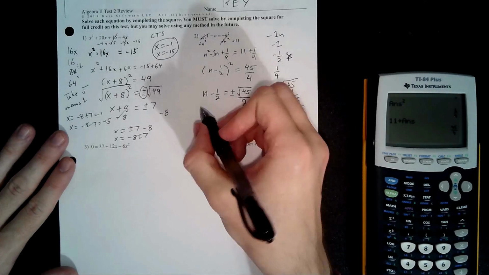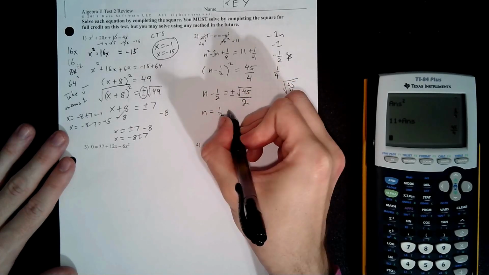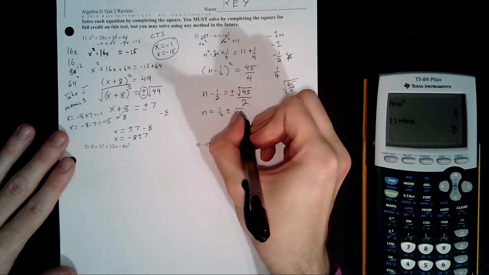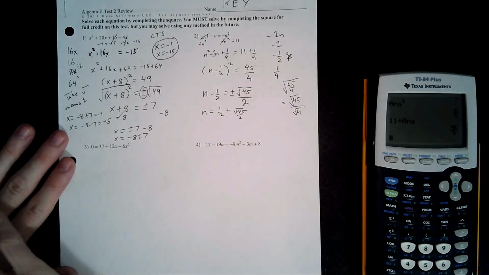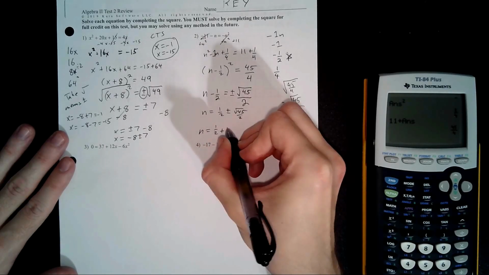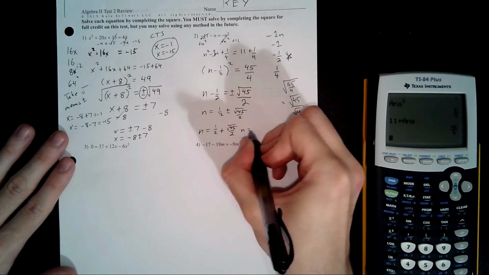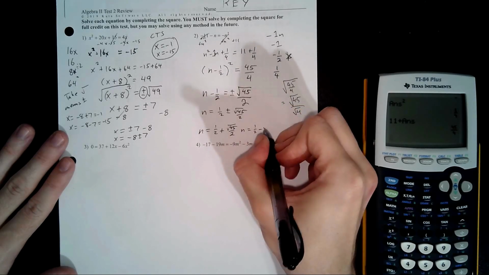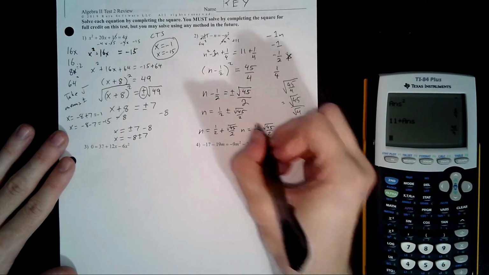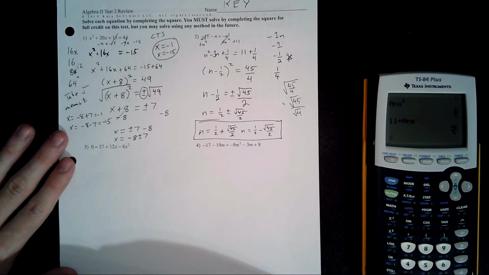Now I'm going to add 1/2 to both sides and get n equals 1/2 plus or minus the square root of 45/2. And now I have two separate answers. We have n equals 1/2 plus the square root of 45/2, and n equals 1/2 minus the square root of 45/2. Easy enough.